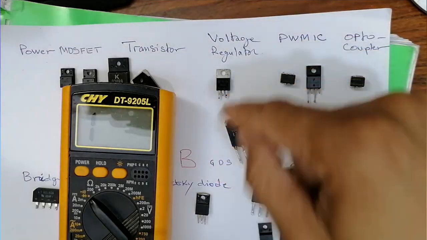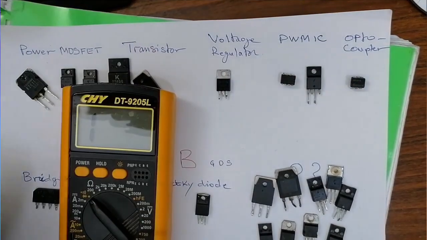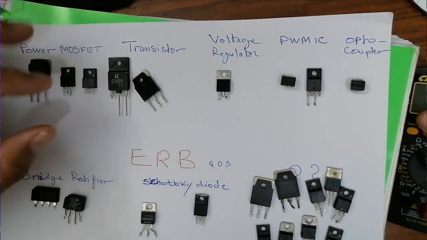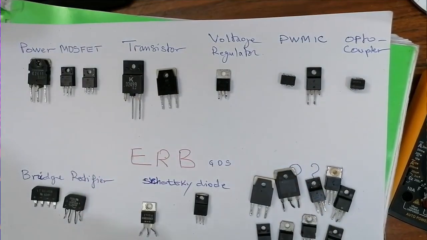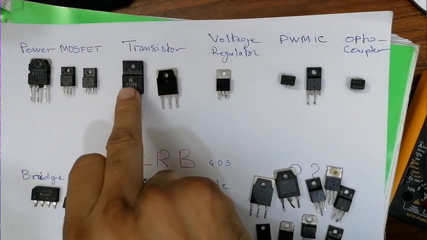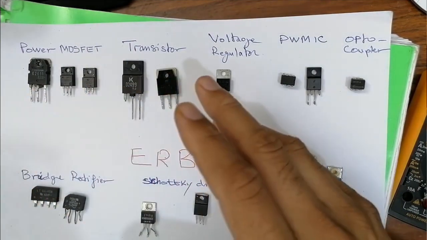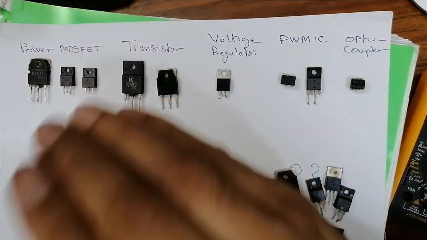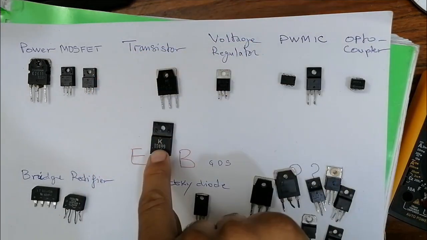Let's see another one. This time we're going to see a transistor. So let's put the MOSFET here. Here we have transistors. Basically, I know based on the part number whether this is a transistor, a voltage regulator, or a MOSFET, no problem. But for you, the first time, you should use the part number. So, what is the part number here?